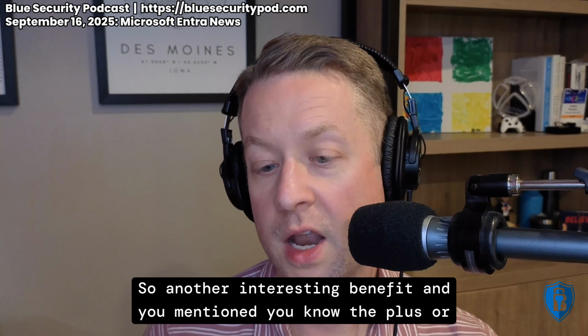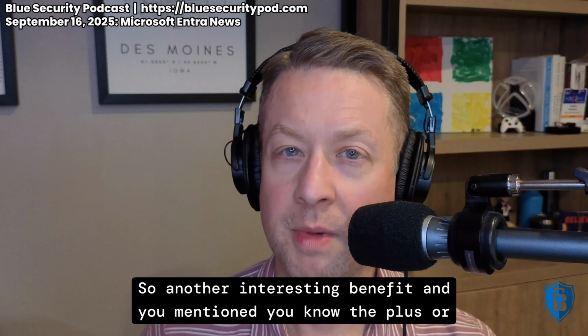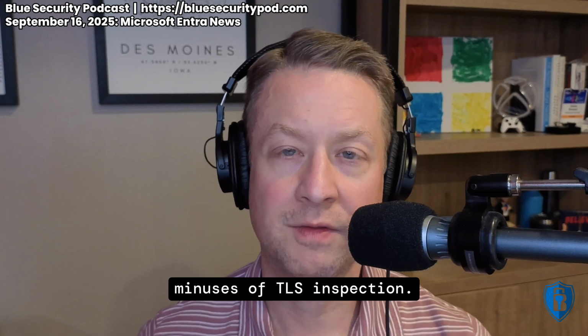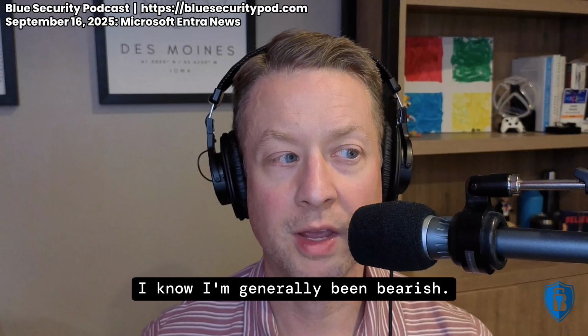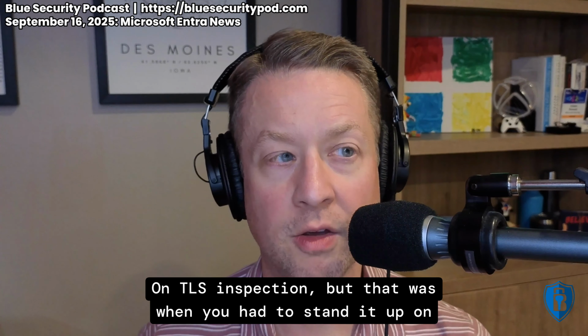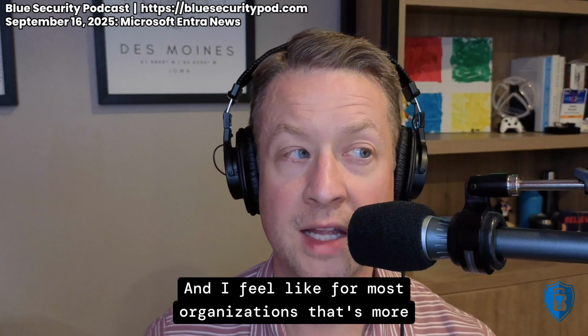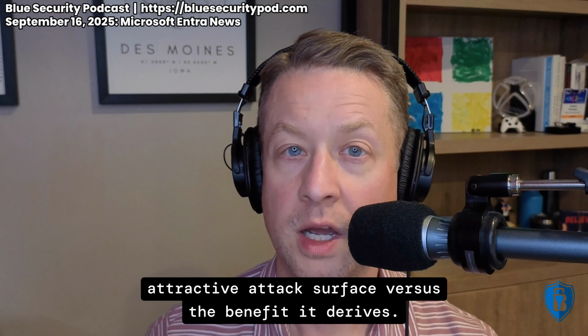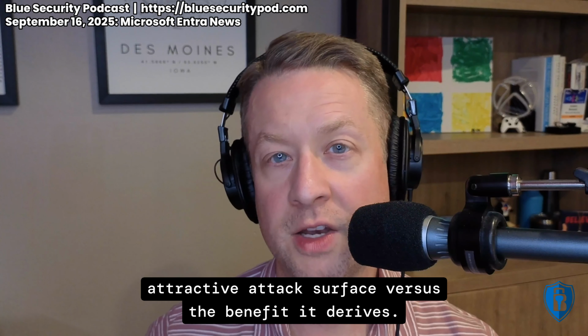So another interesting benefit, and you mentioned the pluses and minuses of TLS inspection. I know I've generally been bearish on TLS inspection, but that was when you had to stand it up on premises. And I feel like for most organizations, that's more attractive attack surface versus the benefit it derives.